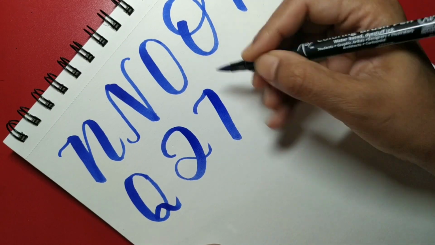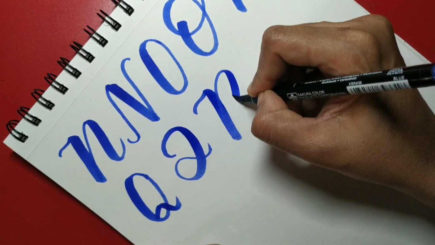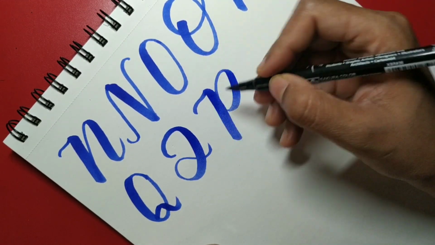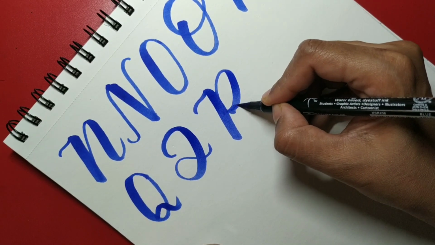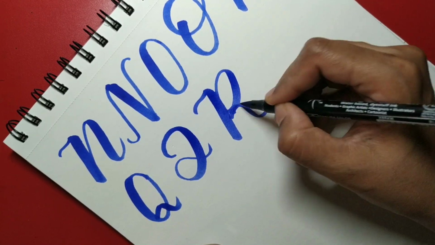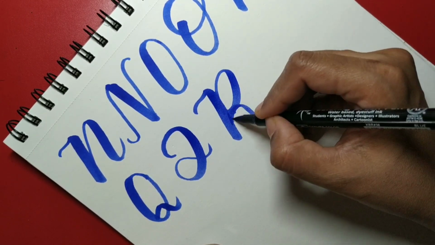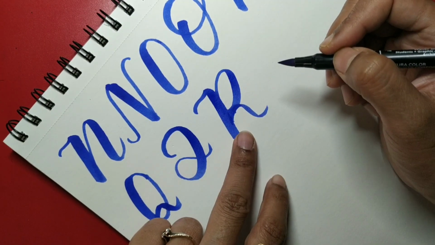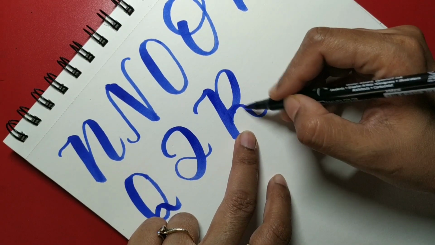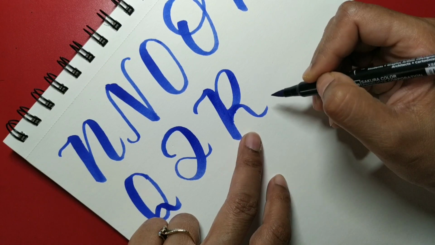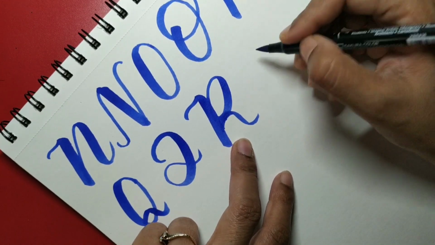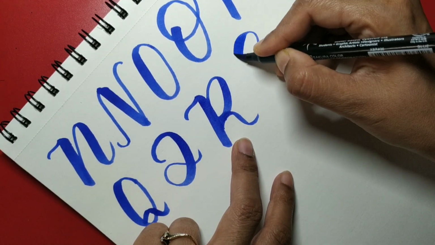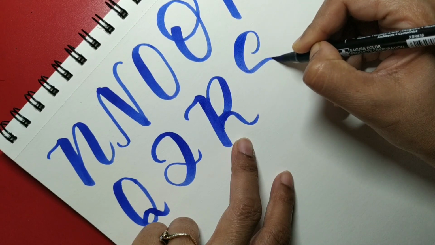Again, thick downstroke, form a loop or an oval kind of a shape. Again, press a little here and release the pressure. This can be a little tricky. I always mess up, but this is how it is going to look like. Little thicker here and thinner here. Then comes S. So start with a nice curve, release the pressure again.